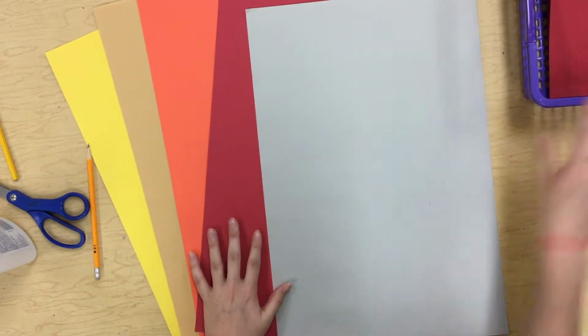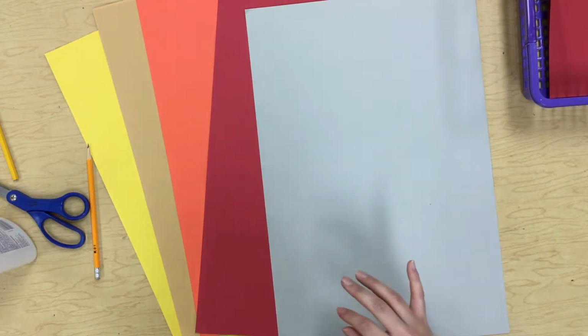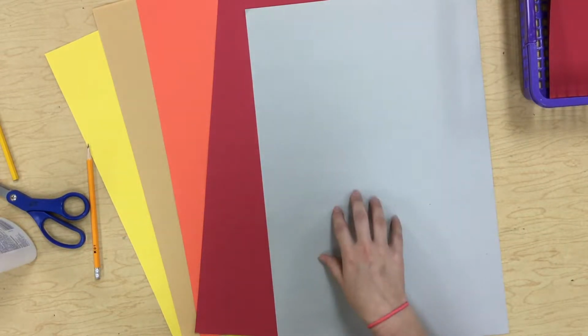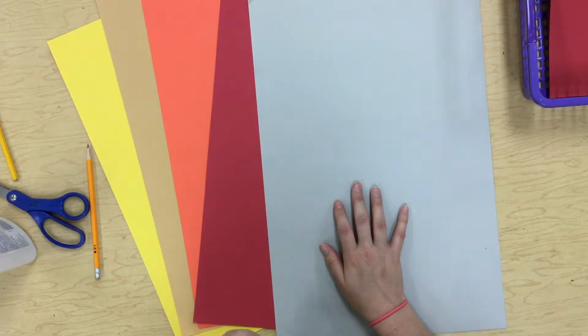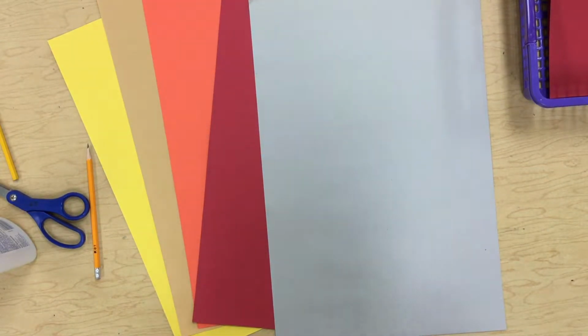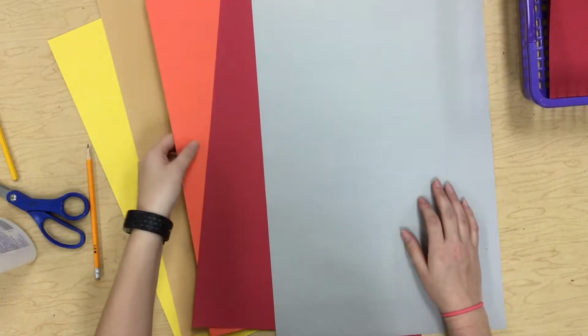We talked about the reason that they use those colors is because they can make the stains to stain the wool out of things that they found in nature, right? So I'm gonna pick what I want my background color to be. I think maybe I'll do orange.